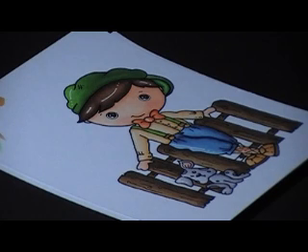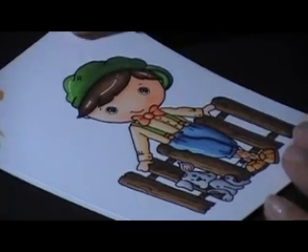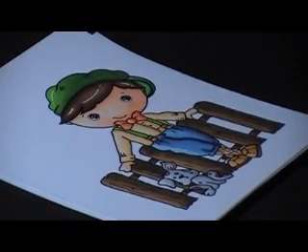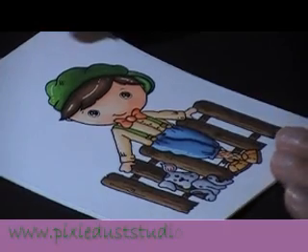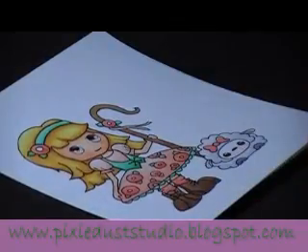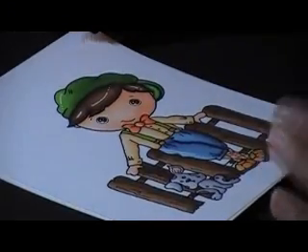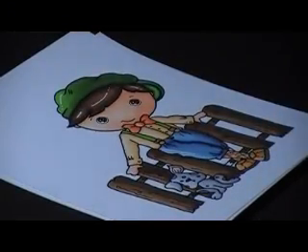This is number 3, using light source to color skin tones. I'm going to use 2 different images from the new Pixie Dust Studios release. One is of the little boy and the other one of a little girl. The reason I'm using 2 is because I'm going to help you determine light source from overhead and from the side. Let's start with the little boy.